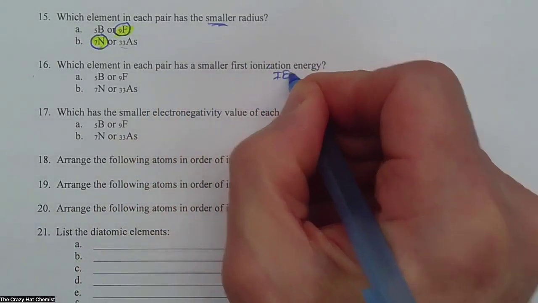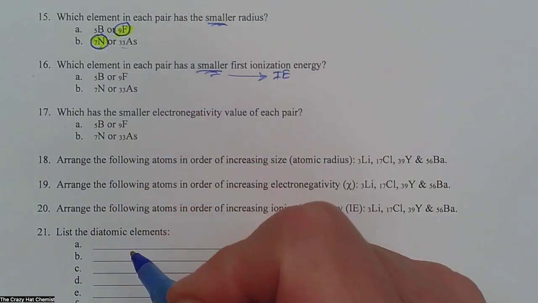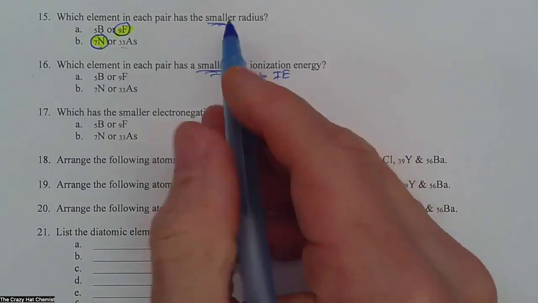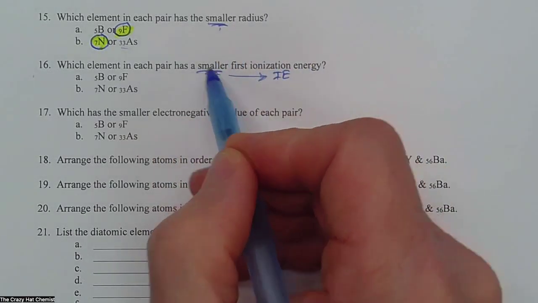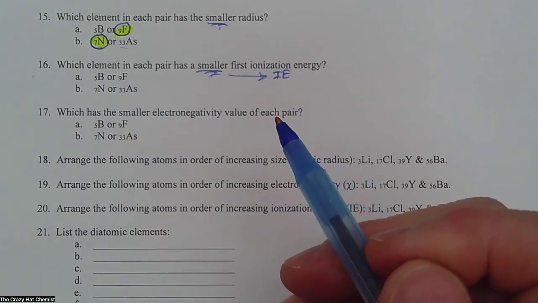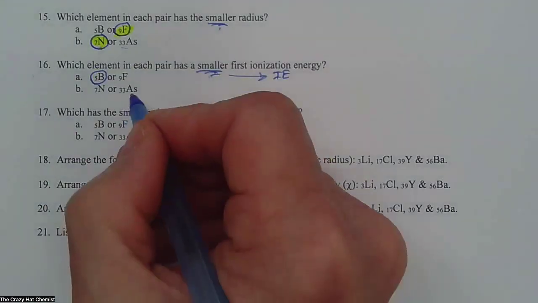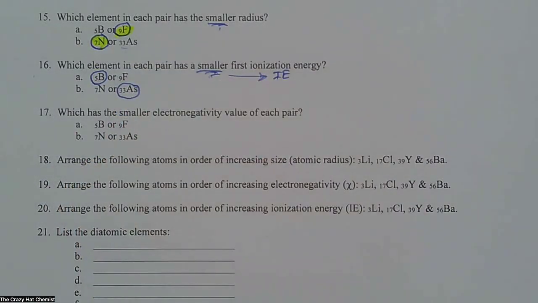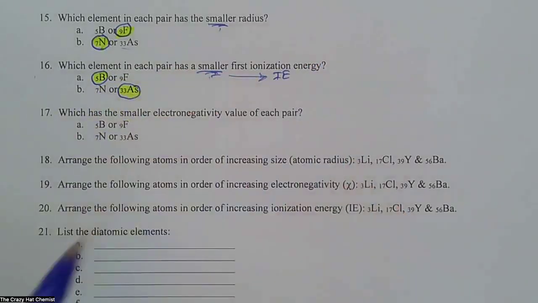All right. Now the next question here, number 16, is which element in each pair has the smaller first ionization energy? Now remember, this is opposite that of size. So what we can do is just reverse what we have here. But we should verify both of these in terms of their smaller ionization energies.